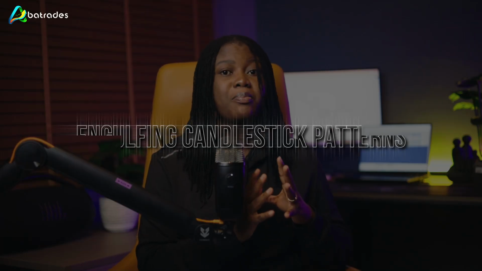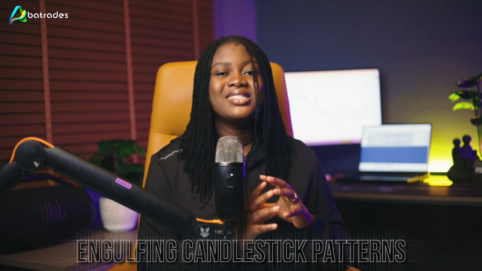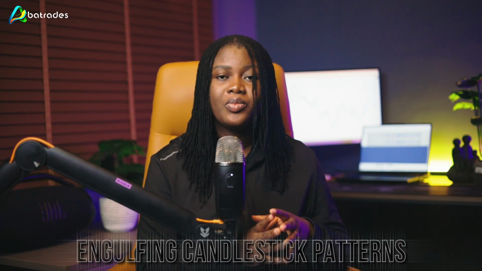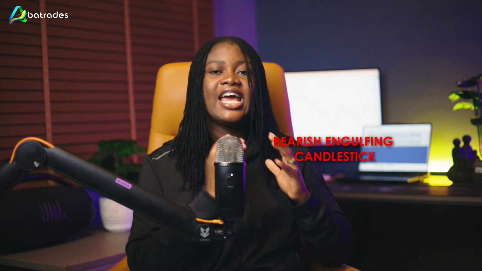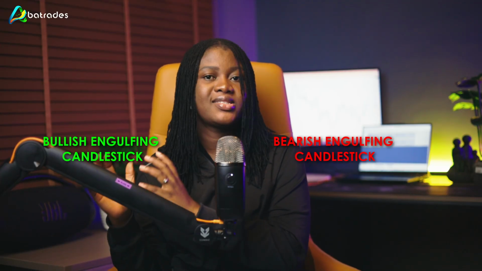Now the next pair of candlestick patterns I'll talk about is the engulfing candlestick pattern, right? Now these candlestick patterns are very powerful when it comes to trading. So when it comes to the engulfing candlestick pattern, we have the bearish engulfing candlestick pattern, and then we have the bullish engulfing candlestick pattern.